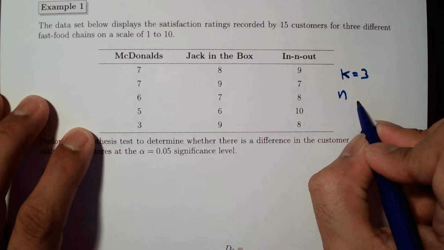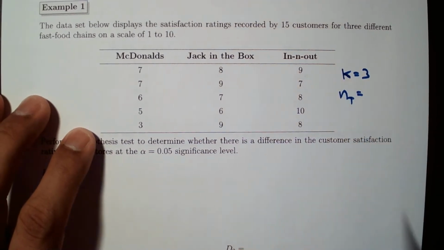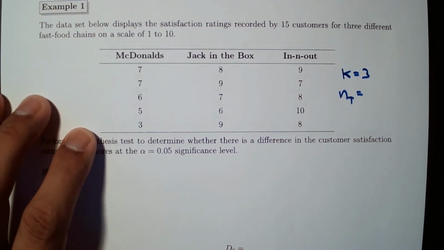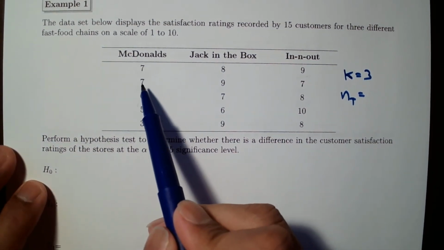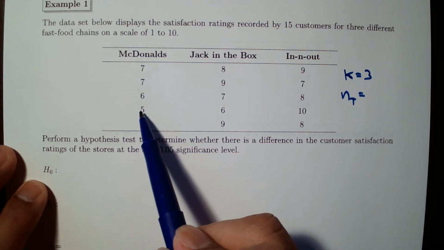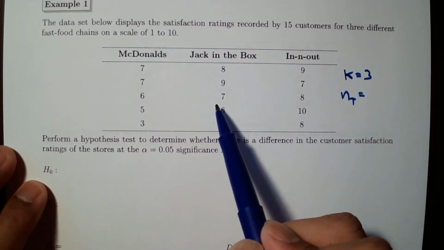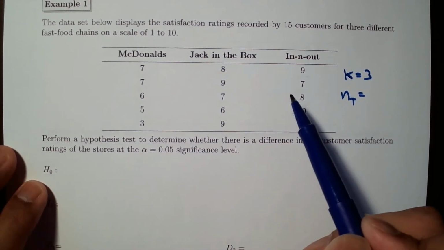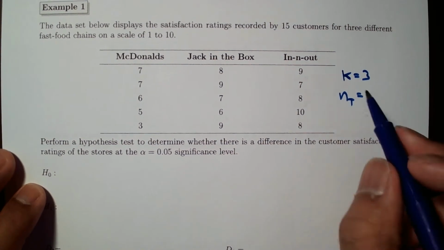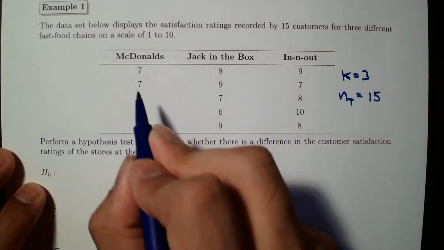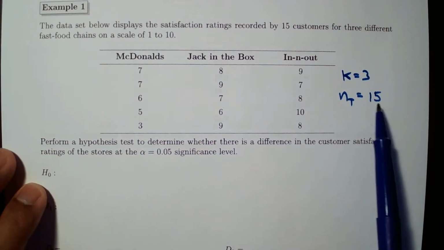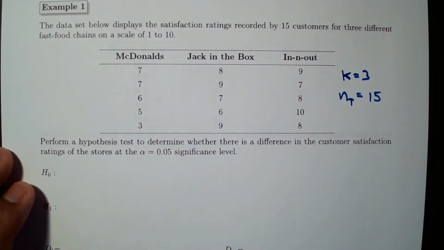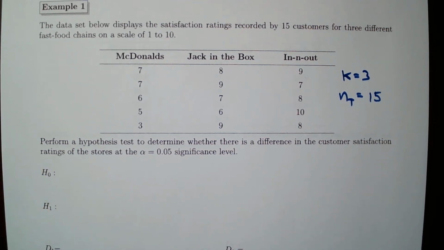And then the total number of data values, NT, is all the numbers that you see here. So 1, 2, 3, 4, 5 customers at McDonald's, 5 customers at Jack in the Box, and 5 customers at In-N-Out. That means 15. Be careful, it's not the sum of all these numbers, it's the number of observations, which is 15.